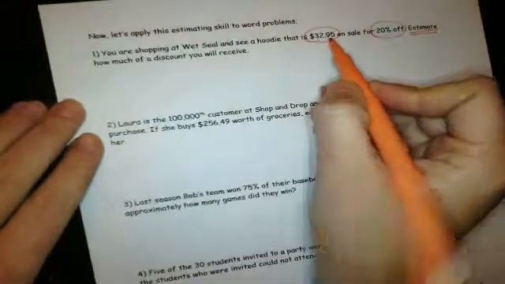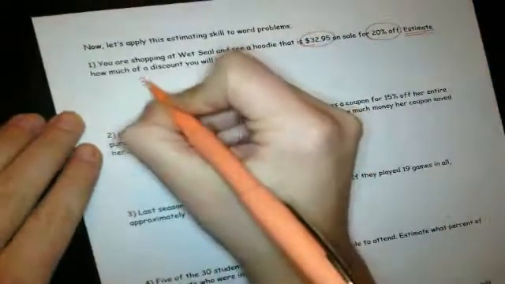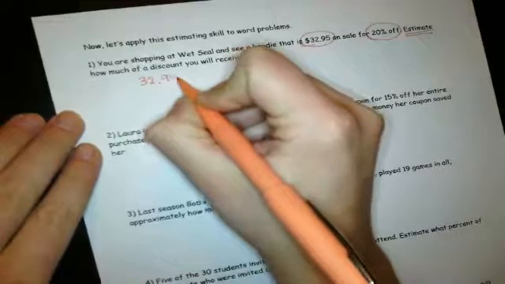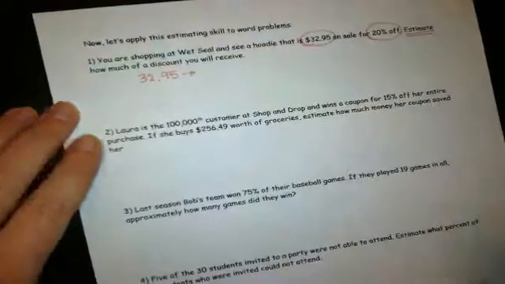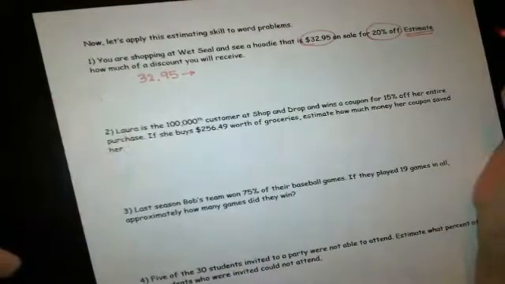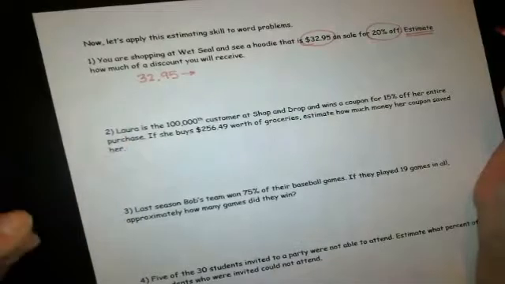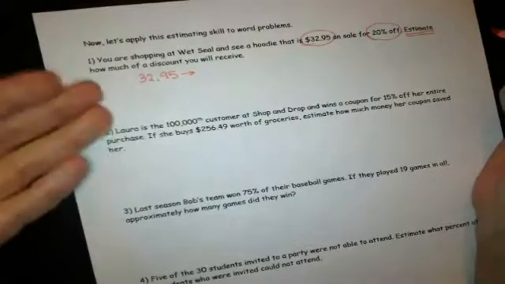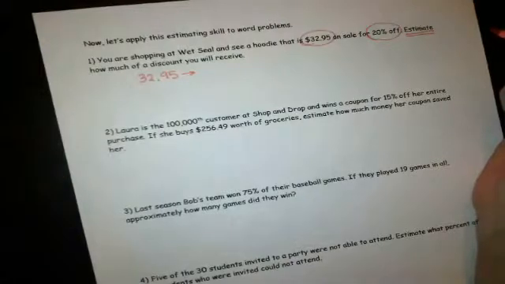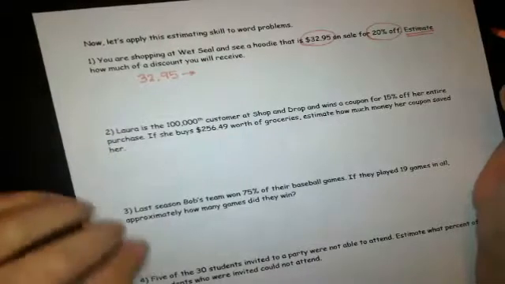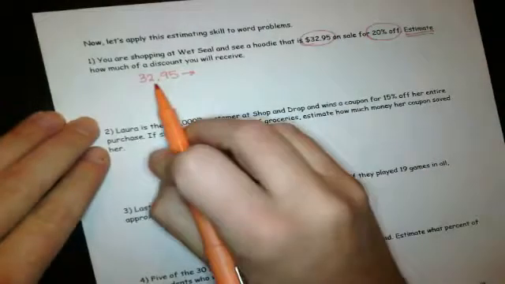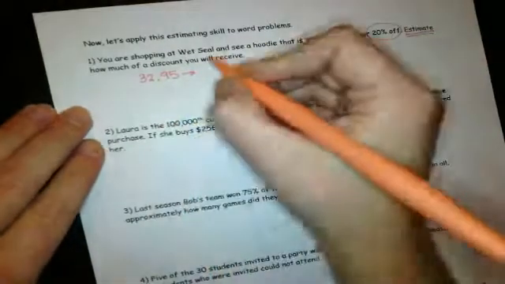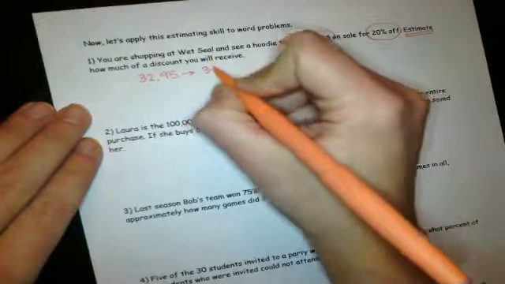Okay, so $32.95 is not a nice number. So the first thing we want to do is we want to make it a nice number and we're going to round, okay? Now, you have to be careful when you're dealing with buying things because if we round down and then you estimate 20% off, you might end up not having enough money to pay for the hoodie that you're buying at the store, okay? So I always tell students that when you're buying something to round up. Now, rounding up to 40 is a pretty big jump from $32.95. So I'm actually going to round this to 35.